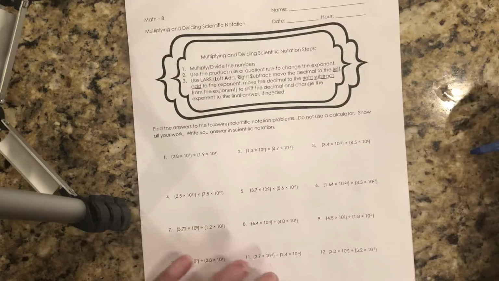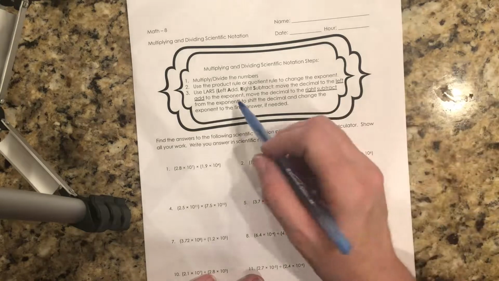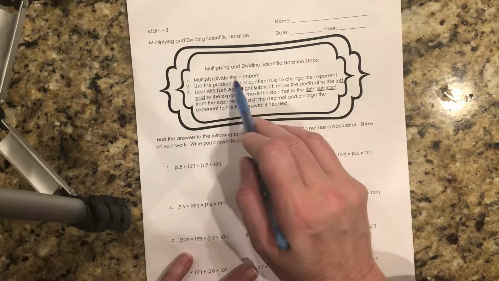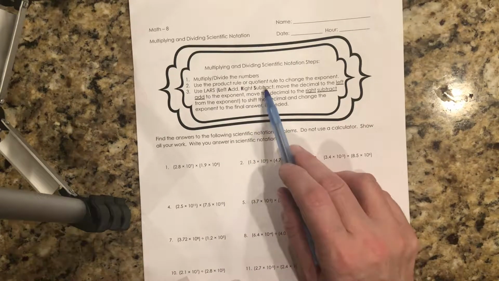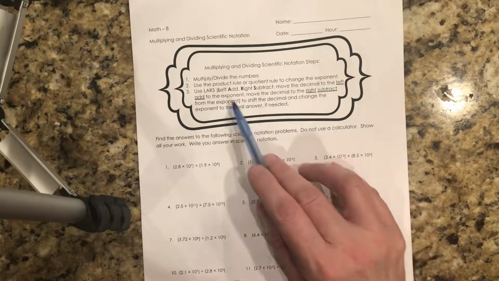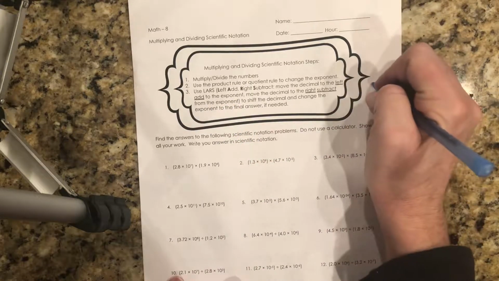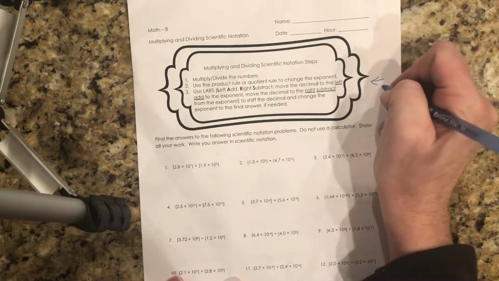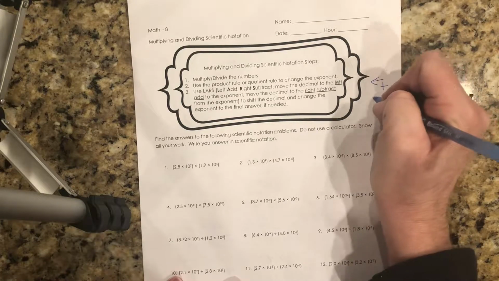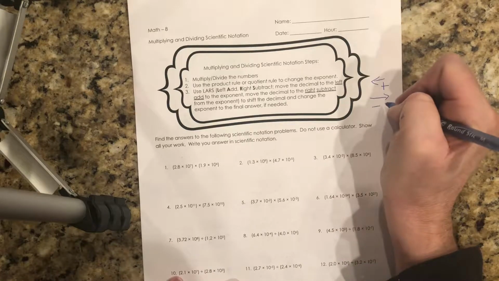Okay, now we're going to look at the other side of the paper where it's multiplying and dividing scientific notation. So you want to read this, and it says multiply and divide the numbers. Use the product rule or quotient rule to change the exponent. Use LARS again, so that's that if the number goes to the left, then we add, or if we want to move the decimal to the right, then we subtract.